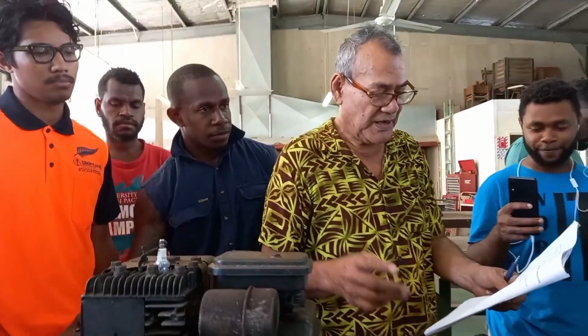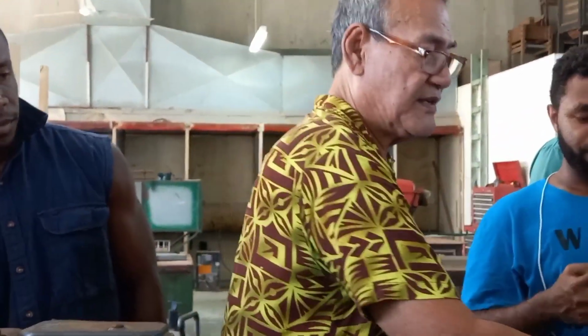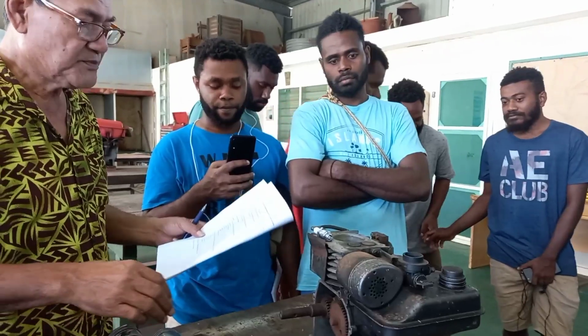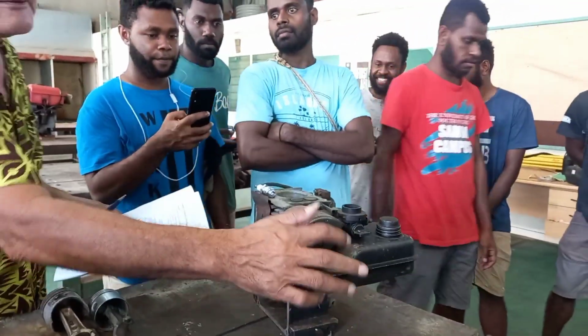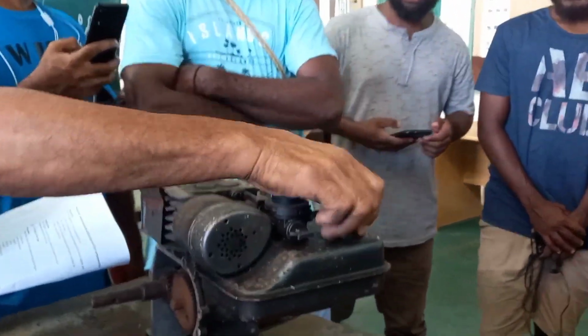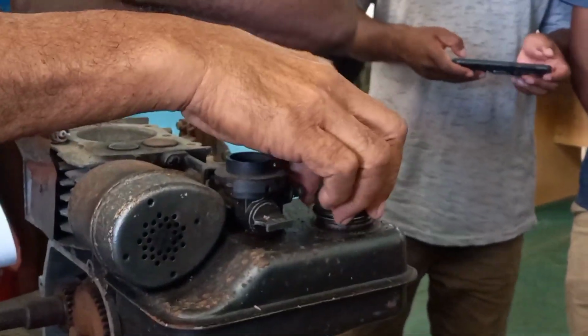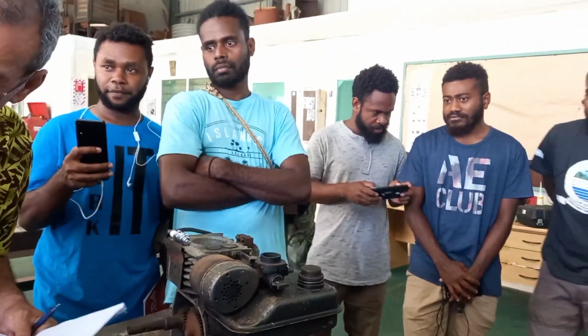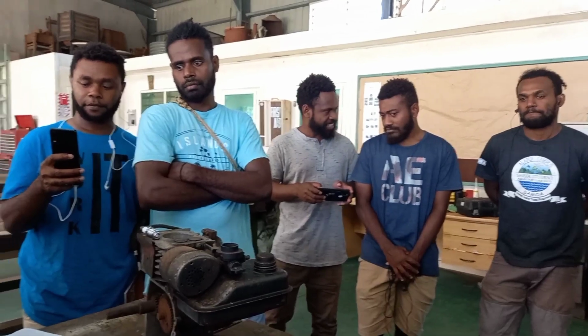Anyway, cylinder, spark plug. Yeah, so this is the spark plug. Fuel tank, this one. This is where you open it up and put in the fuel. You can in fact take this one as well to help you identify.